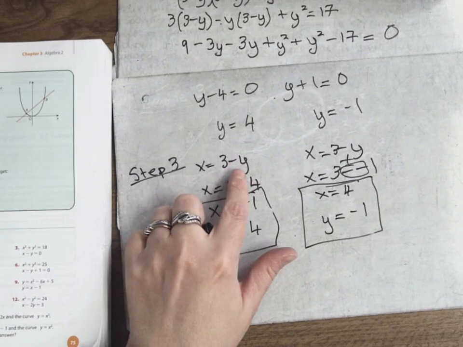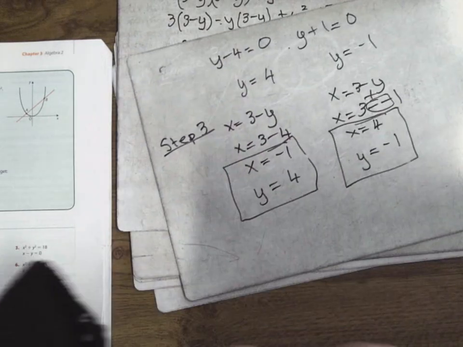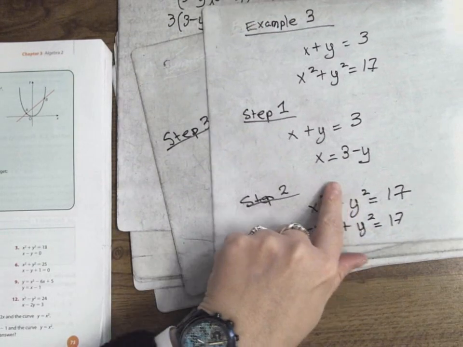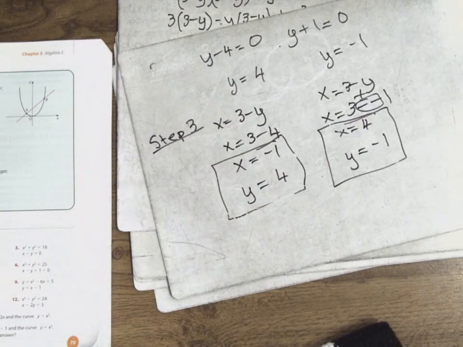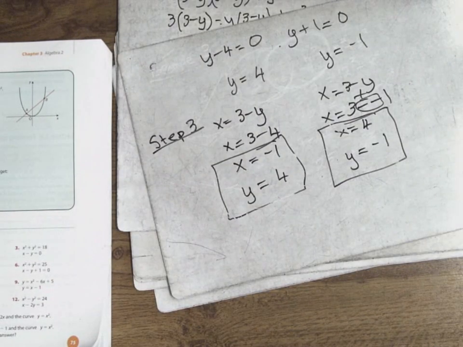X is equal to 3 minus y. I went back up to step 1, and that was step 1. So right, can you just do that in step 3? Yeah, you go back to, so step 1, use the linear equation. Step 3, you use the linear equation. Right? I don't know who's asking me the questions because I don't know who's speaking.